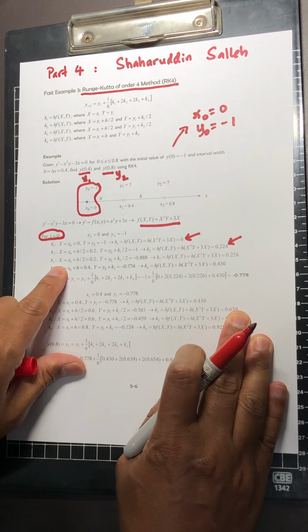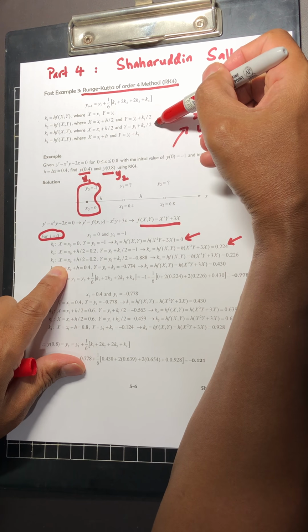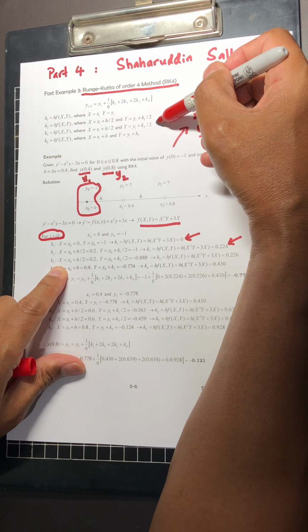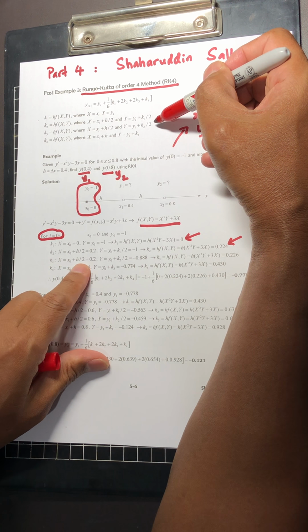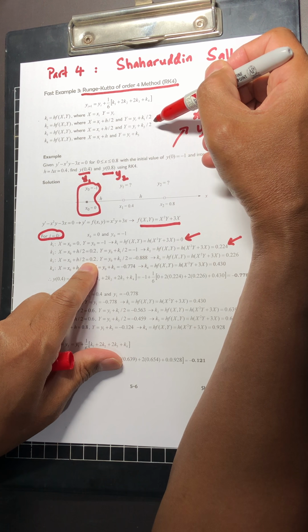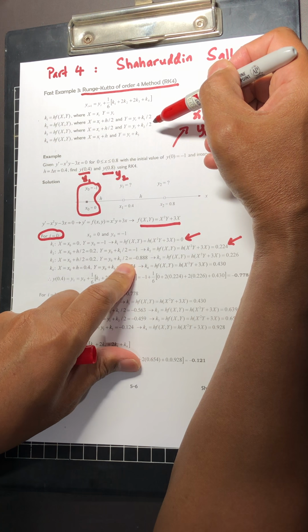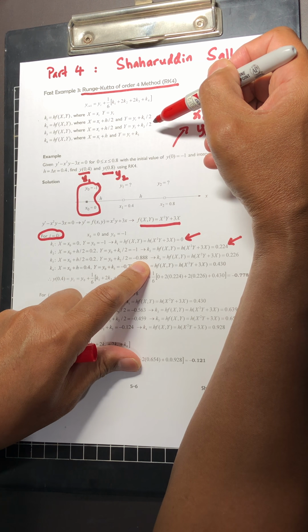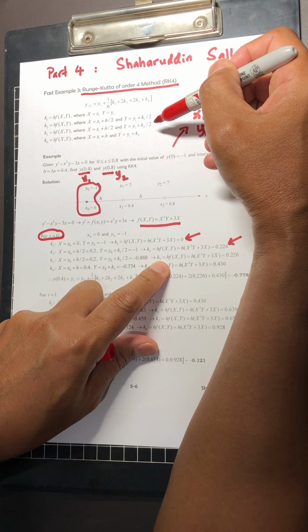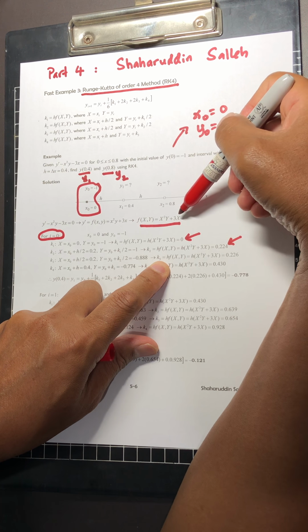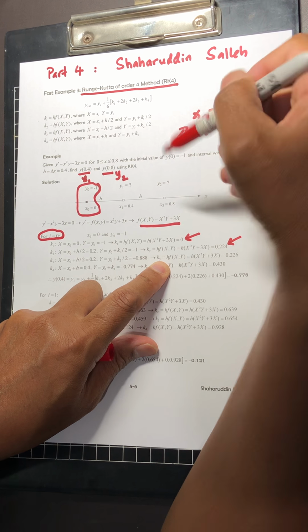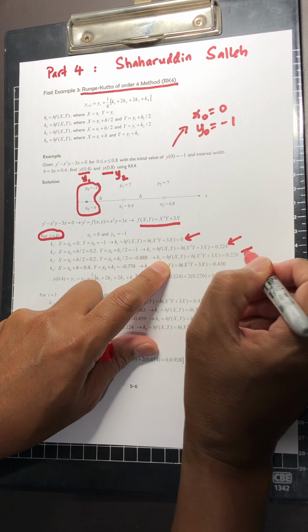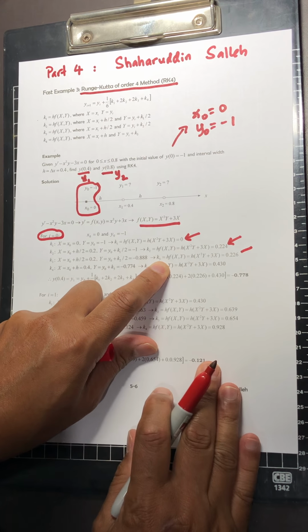Let's continue with k3 using this formula, capital X, capital Y. Put in the values. We get 0.2 for capital X, and for capital Y, we get minus 0.888. With that, we can find k3 using this equation. So we get 0.226.